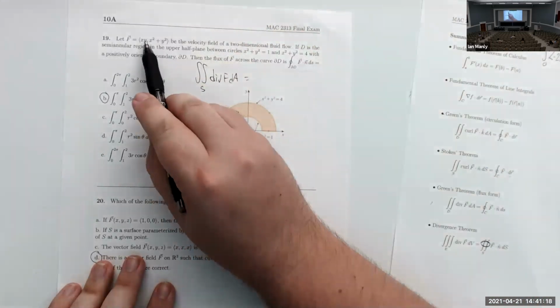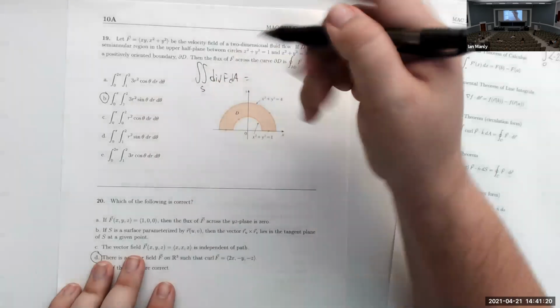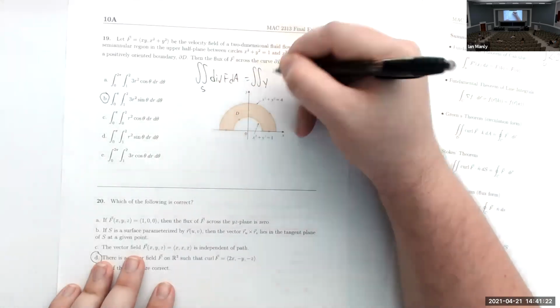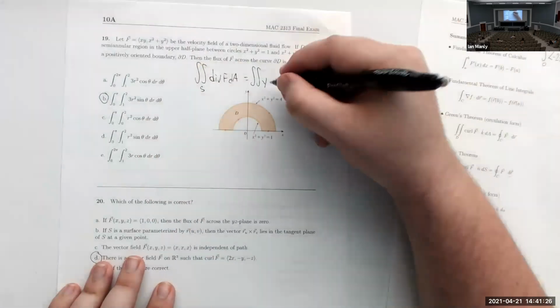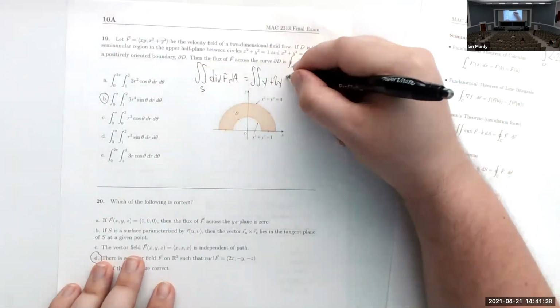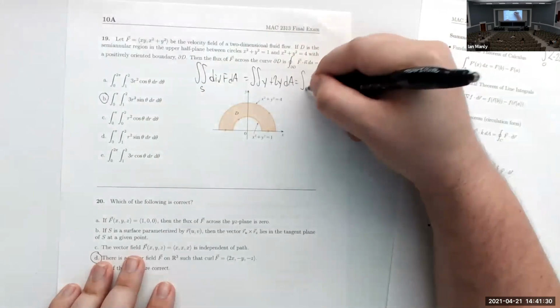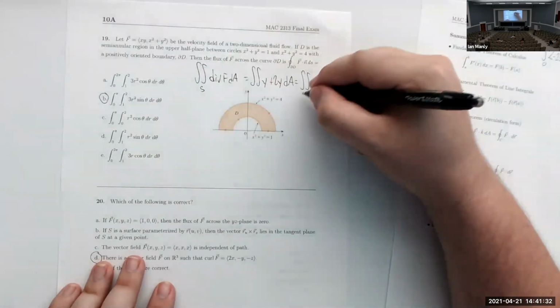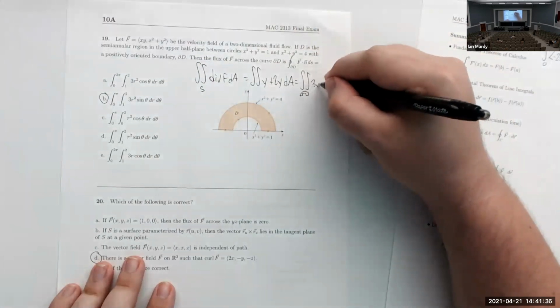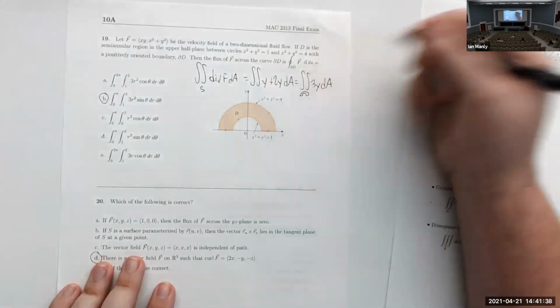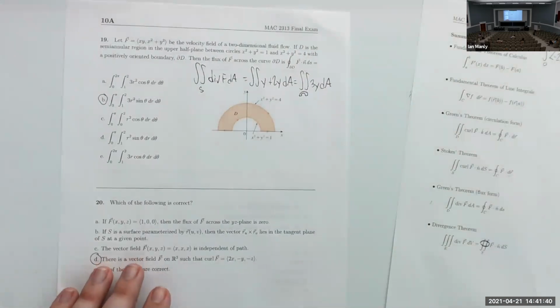It's the x derivative of the x component, which will be y, and then the y derivative of the y component, which is 2y. Okay, so then we just have the double integral over this region of 3y dA right here.